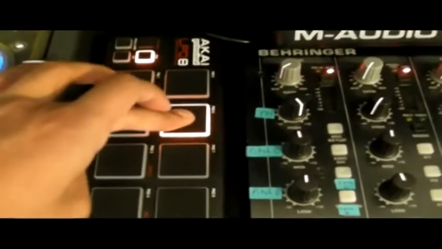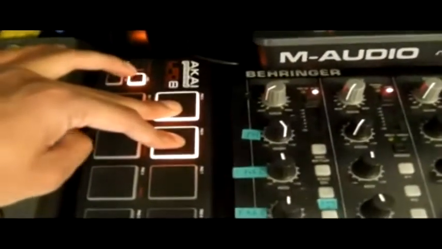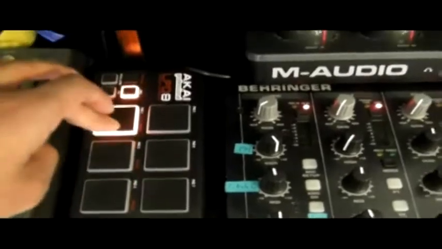This one right here is the delay effect. This one right here is the flanger. No, this is distortion. This is flanger. Again, with the flanger, it's actually on deck D, so it switches them out.